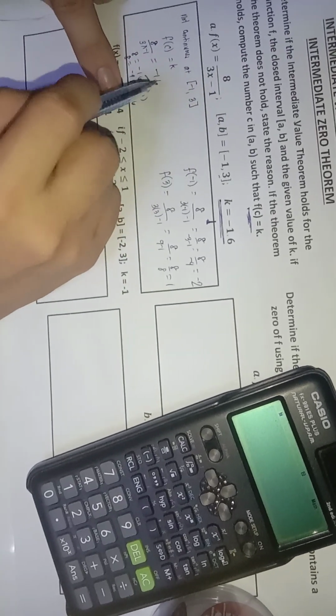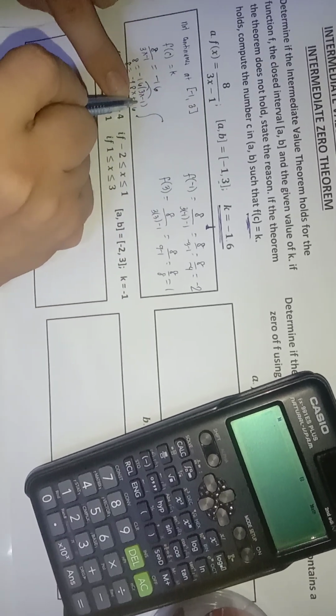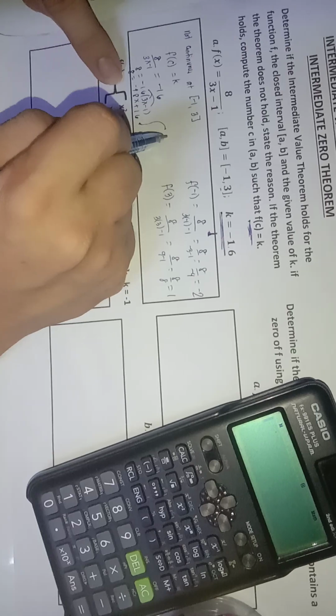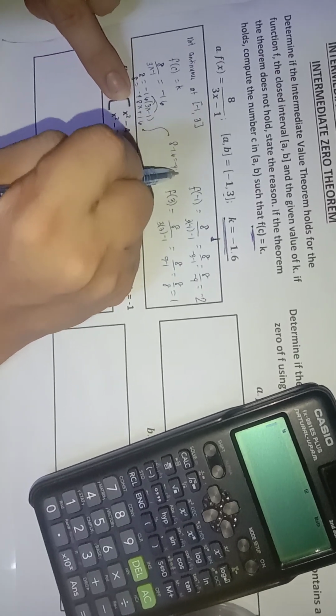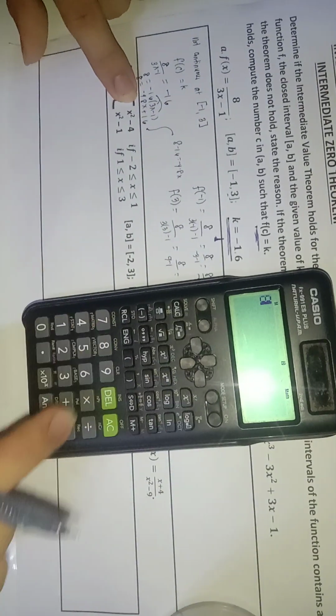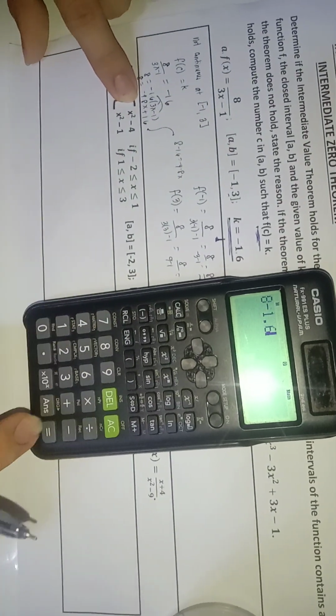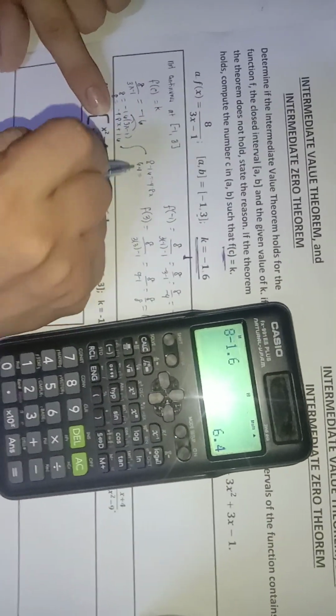Then, dito natin ilalagay. So, ano lang, transpose yung 1.6 sa kabila. So, magiging 8 minus 1.6 is equal to negative 4.8x. This will become what? So, 8 minus 1.6, the answer is 6.4. So, we get 6.4 is equal to negative 4.8x.